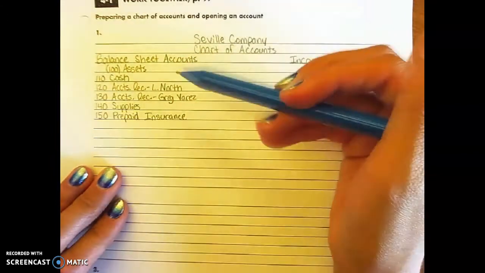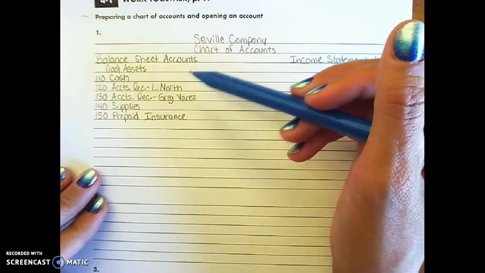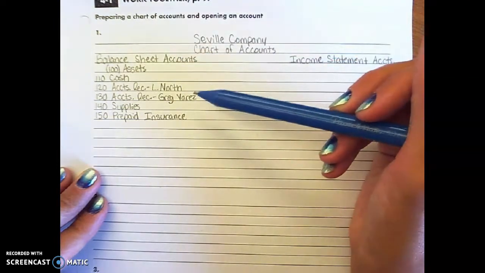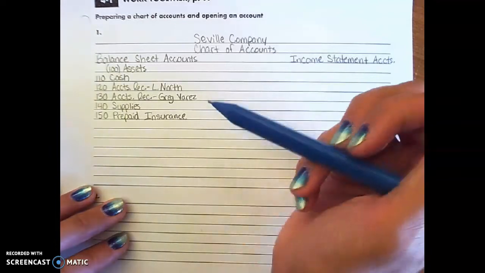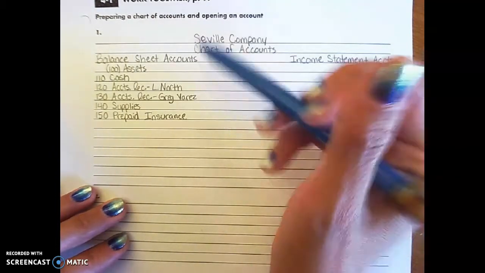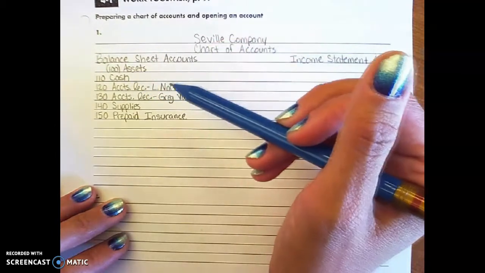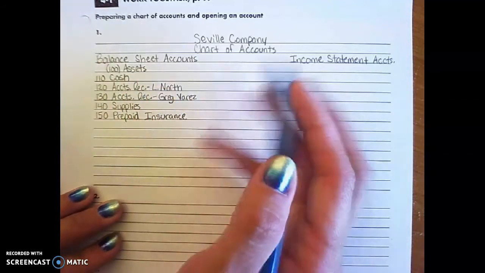But we just put in the order that they are easily turned into cash, or how quickly they can get turned into cash. So it's cash, accounts receivable, supplies, prepaid insurance. You may see petty cash sometimes, which is an account we do not use yet, but petty cash goes right after your cash account.